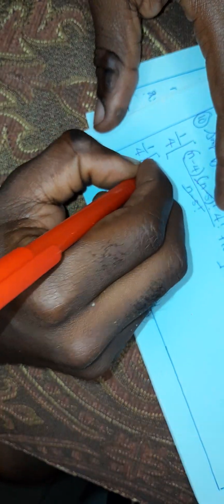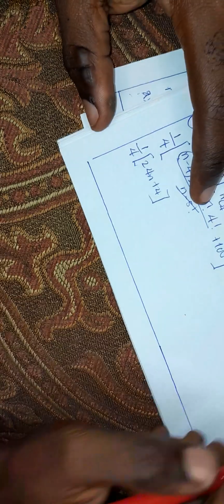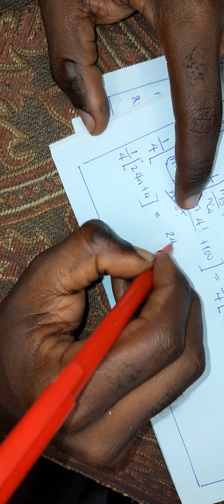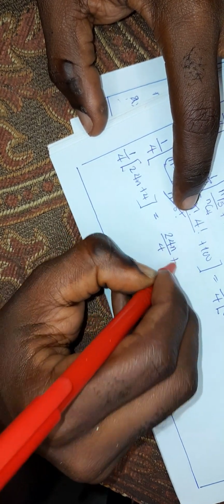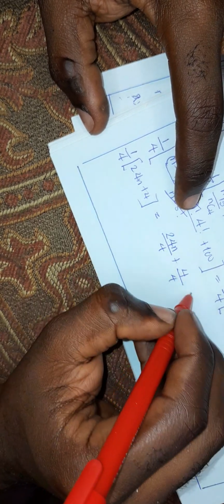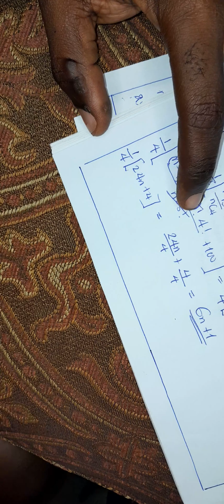So I'm left with 1 over 4 times 24n plus 4, because minus 96 plus 100 is 4. So I'm going to be having 24n over 4 plus 4 over 4. This will give me 6n plus 1. That's the final answer.